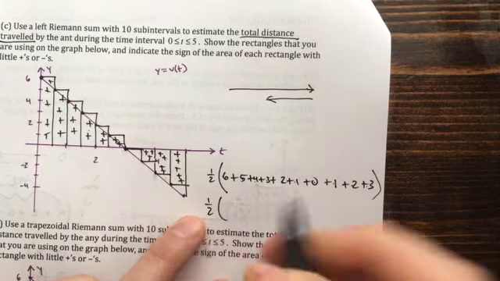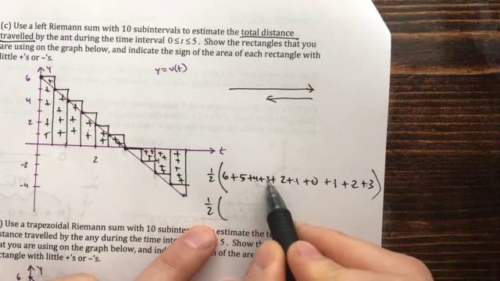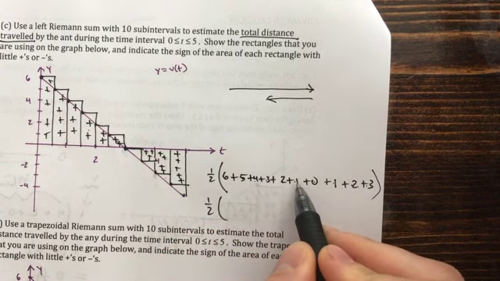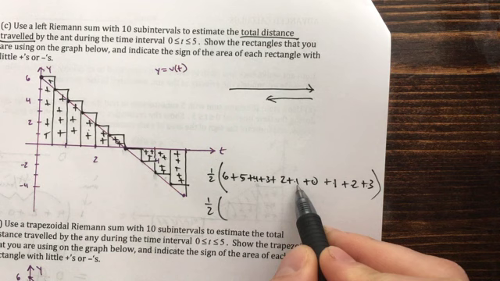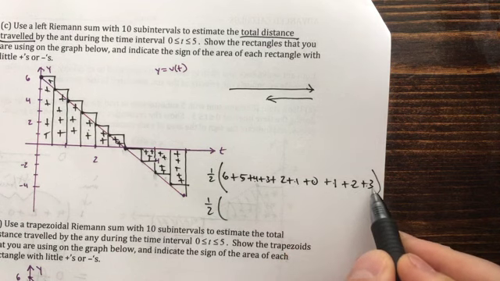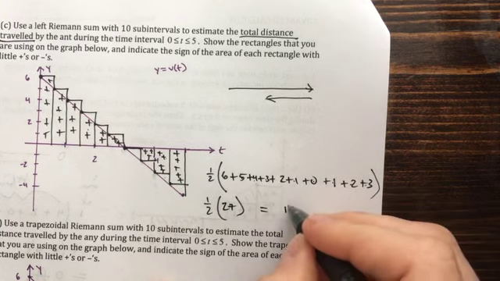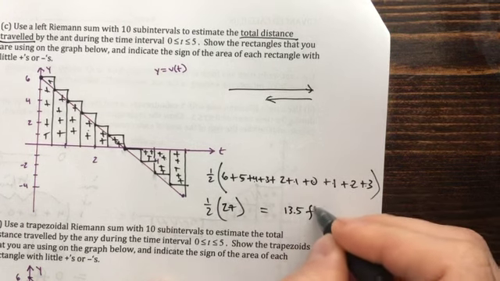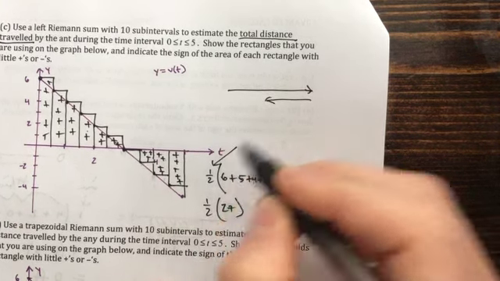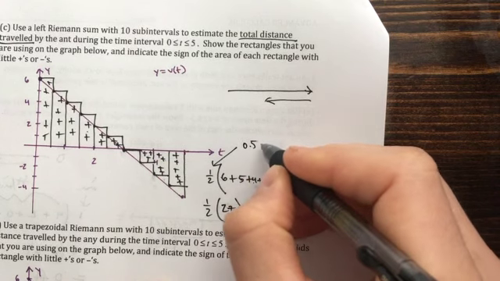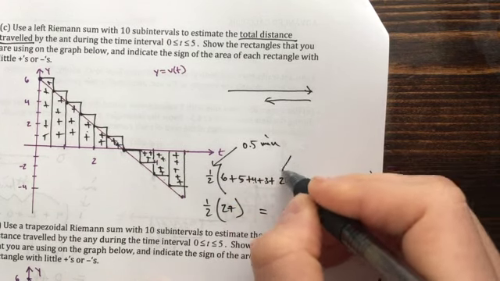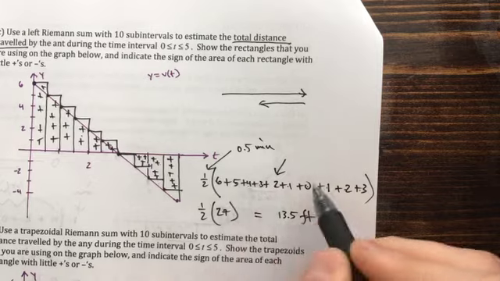So that's 1/2 times 11, 15, 18, 19, 21, 22, 23, 24, 27, which should be 13.5 feet. Again, that's the time interval, so 0.5 minutes. And these are all her speeds.